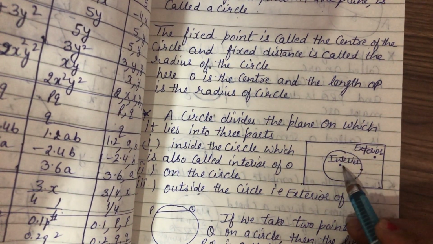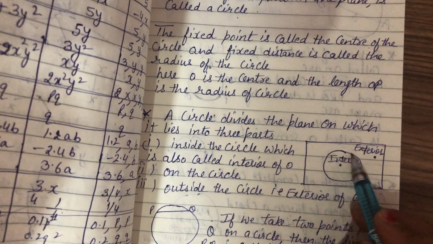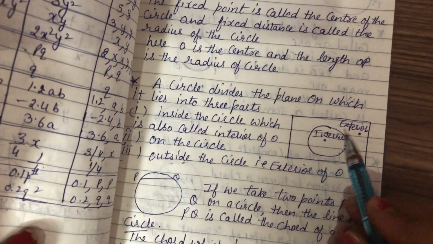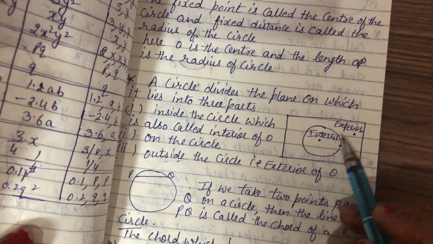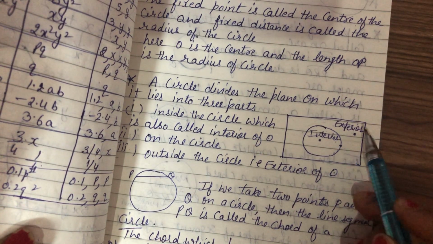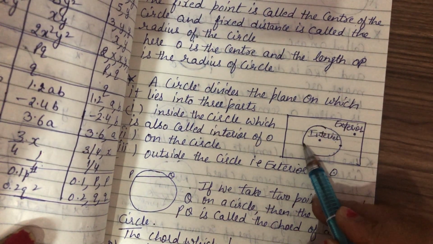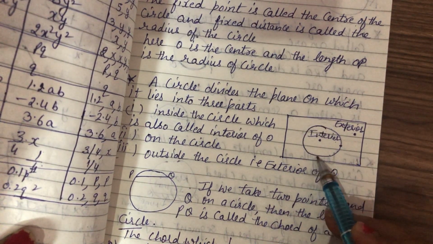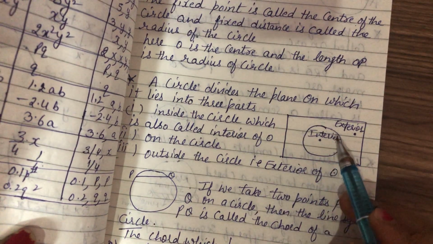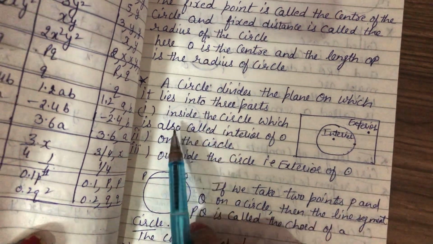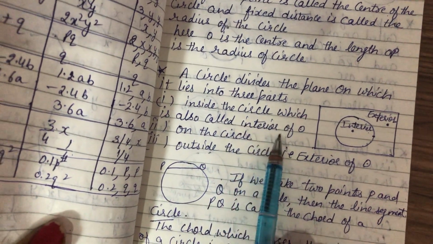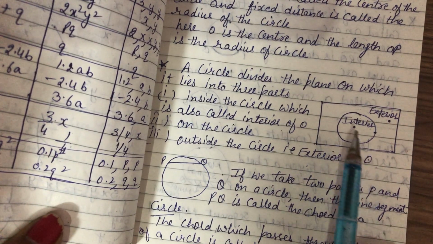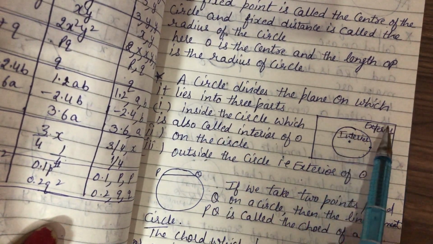Whatever comes in the inner portion of the circle becomes the interior of the circle, and whatever is lying outside this circle is called the exterior of the circle, and all the points which lie on the circular portion itself are said to lie on the circle. So it is inside the circle, which is also called the interior of the circle, on the circle, and outside the circle, that is the exterior of the circle. So a circle divides the plane into three parts.